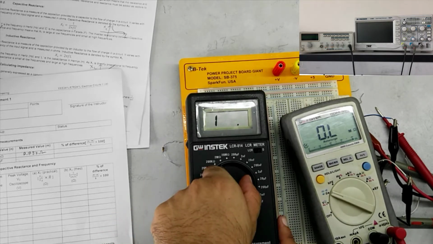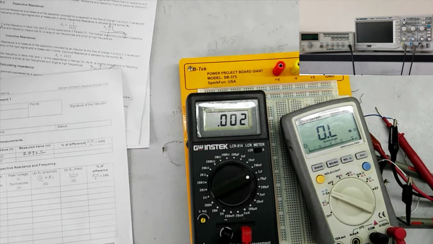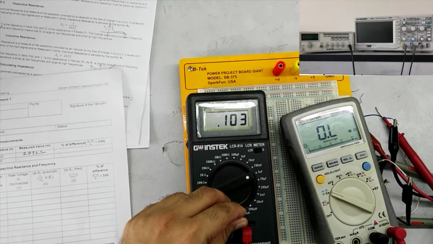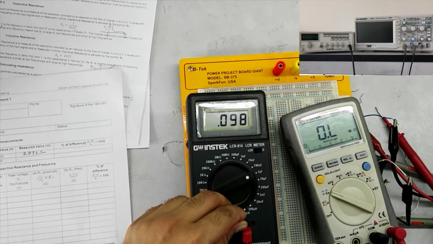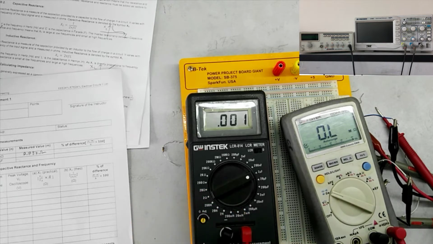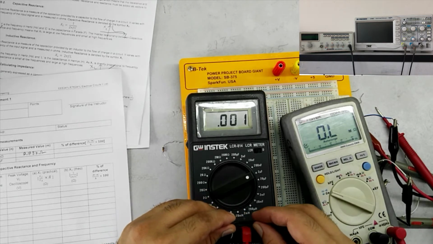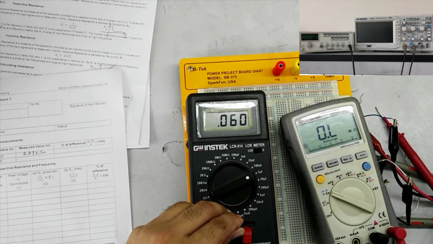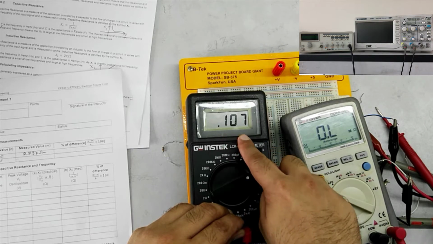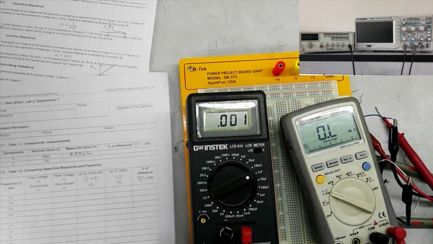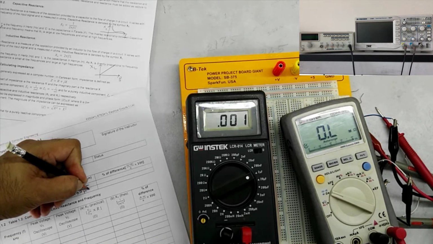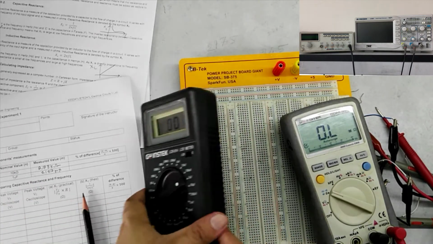So we will place the knob at the 2 microfarad setting and then place our capacitor. So we have 0.107 microfarad. 0.107 microfarad is our actual value.